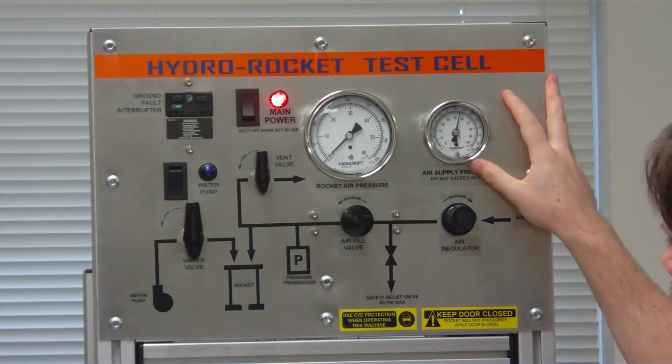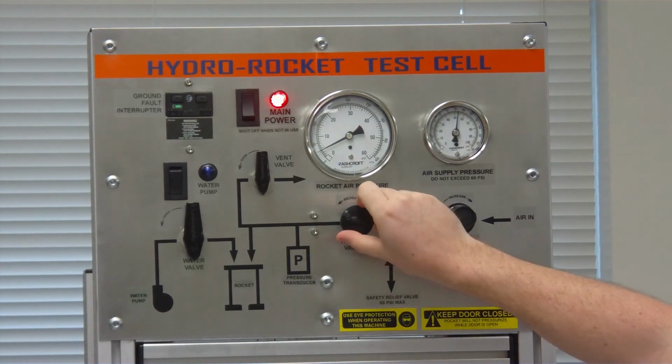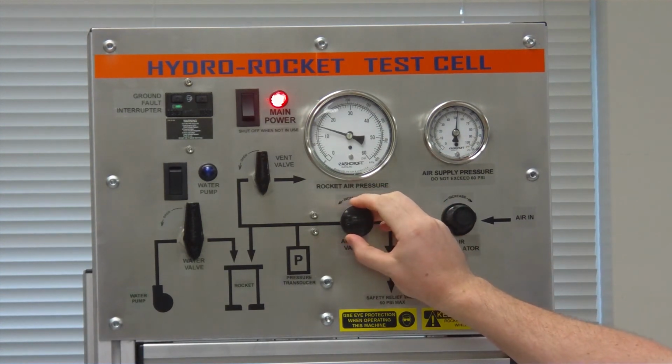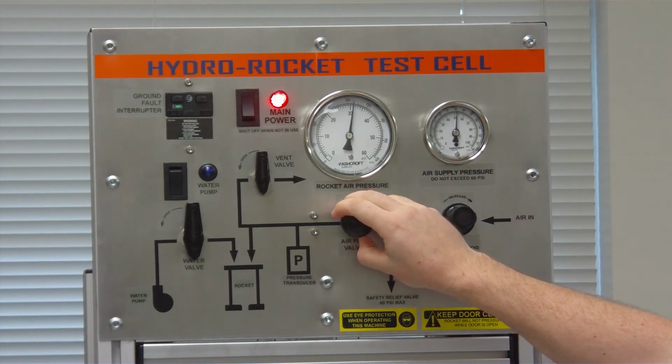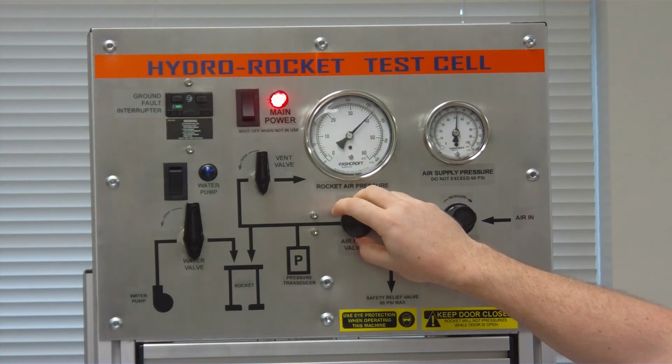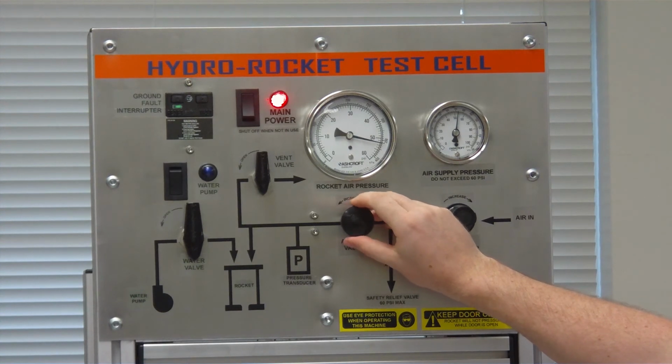Once you have that at that level, you can pressurize your rocket with this dial here. And you do the same thing, turn it until you get the reading you want. And bring it up to 50. And you'll see it static wherever you stop the rocket.